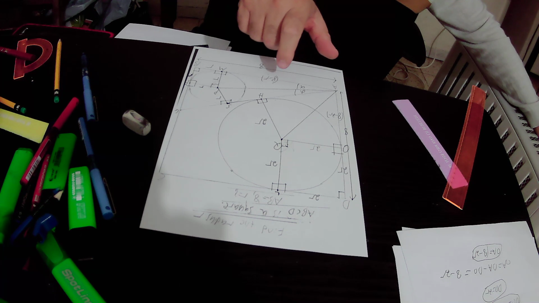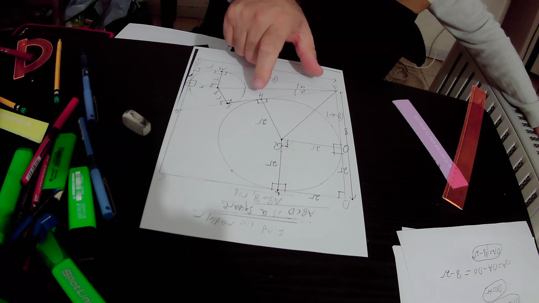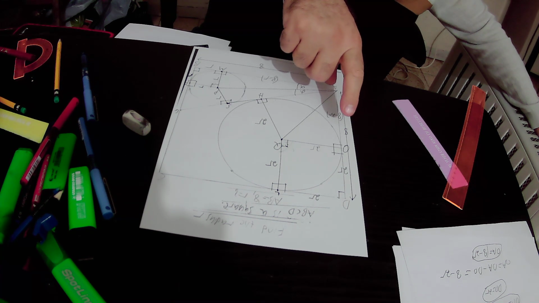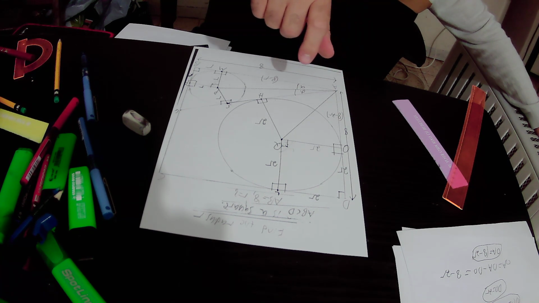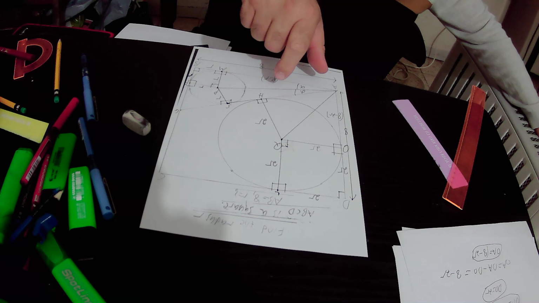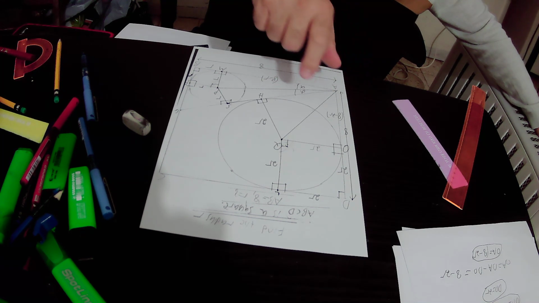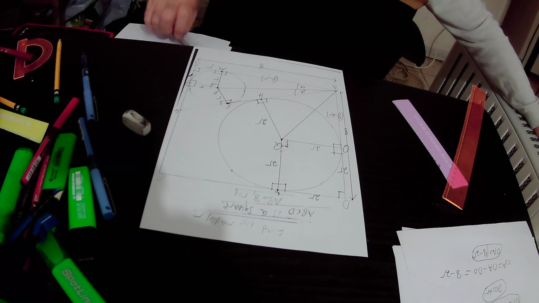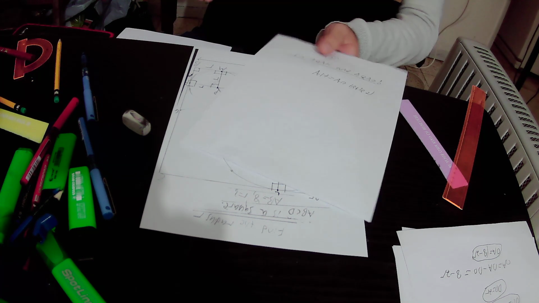The length of the first tangent is AH, the length of the second tangent is AO, and according to rule number 2, the lengths of those two tangents are equal to each other, that is to say AH equals AO.